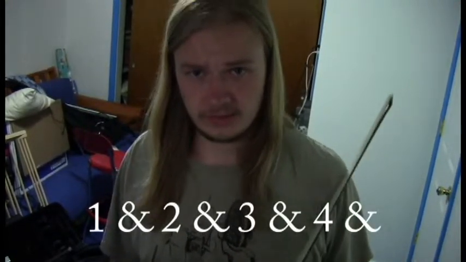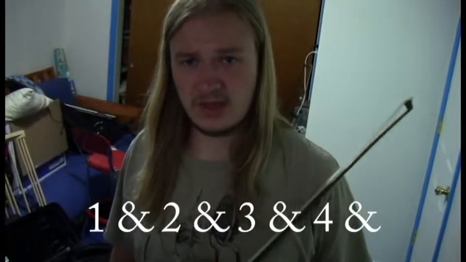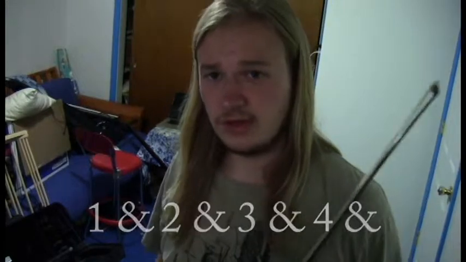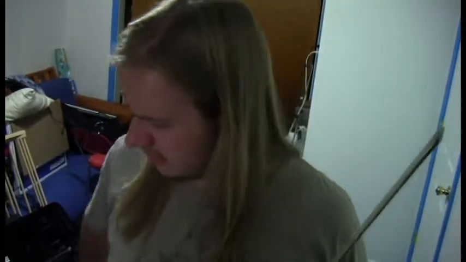Then that means that you count 1, 2, 3, 4. And then you also want to subdivide because that makes it more accurate. So actually, what you will be counting is 1 and 2 and 3 and 4 and. And then as you get better and better, you can add more and more subdivisions. So you can go 1 e and a 2 e and a 3 e and a 4 e and a. And then there's a really complicated 1 and a 2 e. See, I can't even do that one. But the idea is that you can add more and more subdivisions.